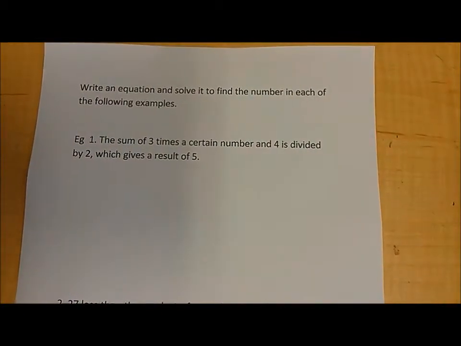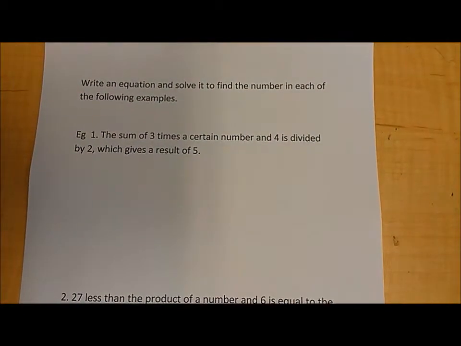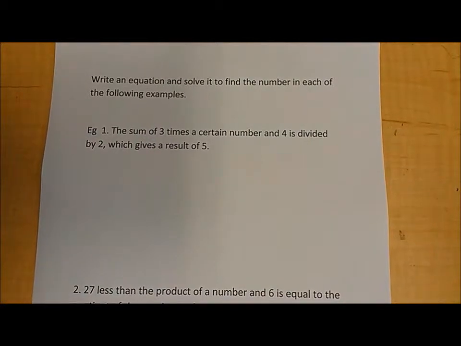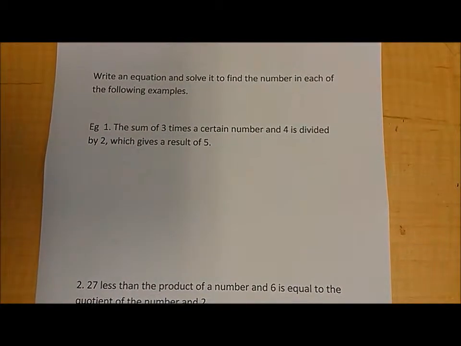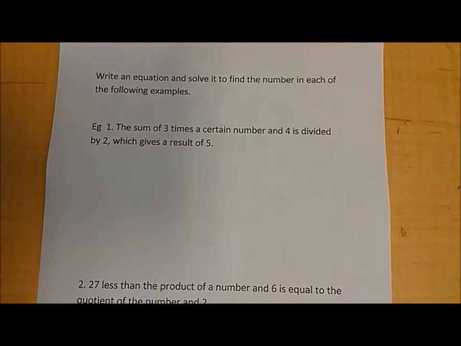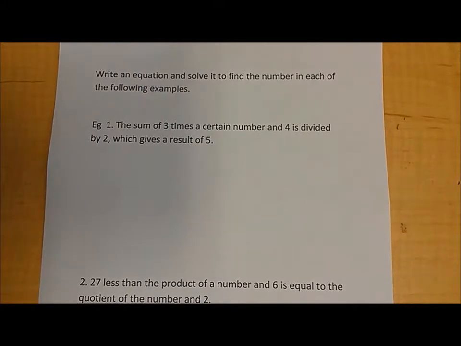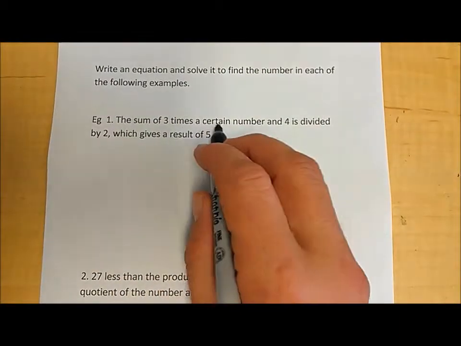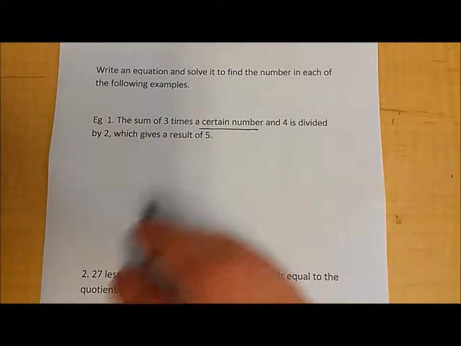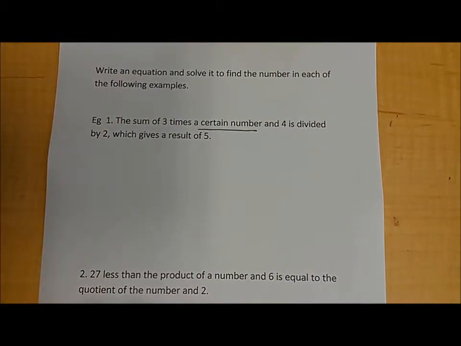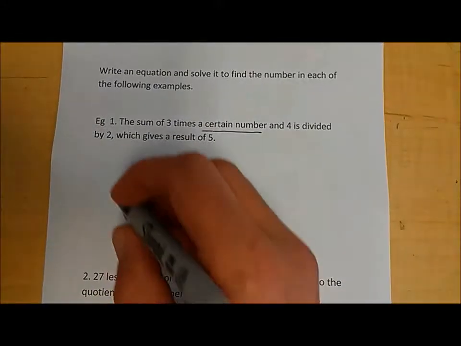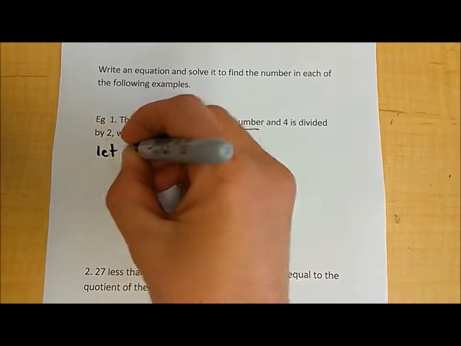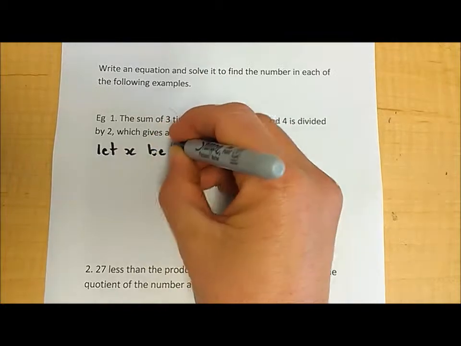Okay, let's take our new word knowledge and let's apply it to some equation solving. So what we want to do here is solve equations that are given in words. So we want to actually take the words, rewrite it as an equation, and then solve it. So the first thing we want to do is look for things like the sum of 3 times a certain number. Now our certain number is going to be what we use our pronumeral to represent. So I'm going to say let x be the number.